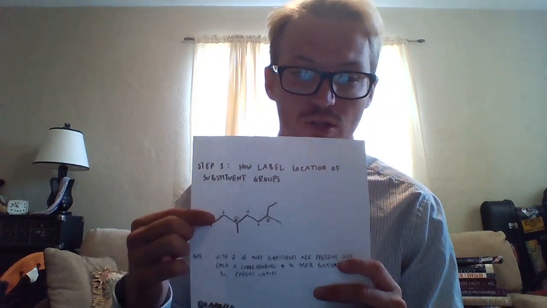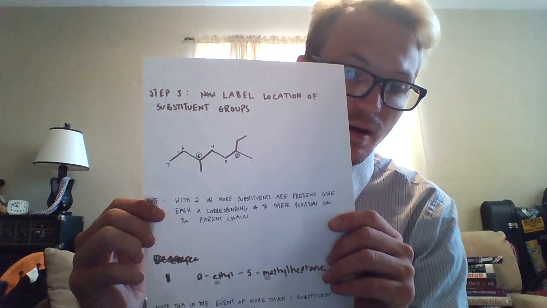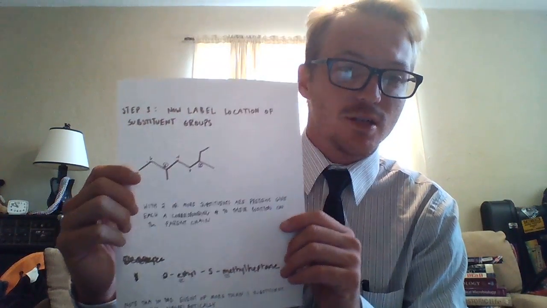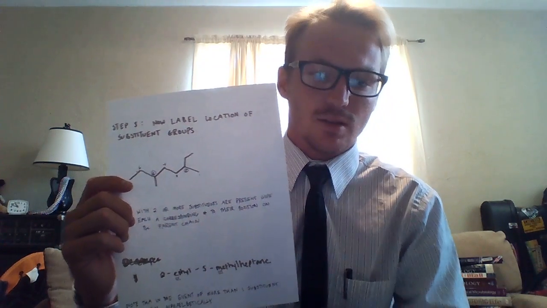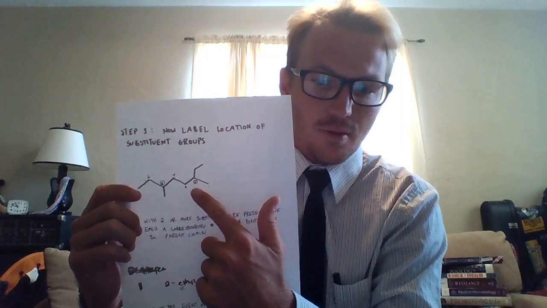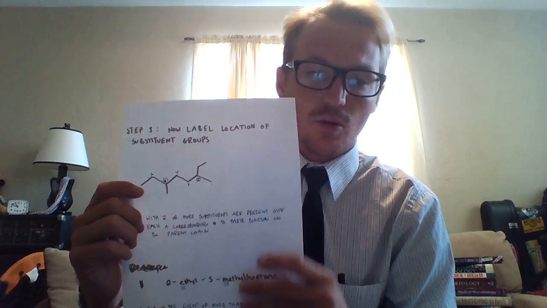Simple enough. Next step is to label the location of our substituent groups. Now that we've identified them, like I said, we want to go with which one's closest to the end. That's what we've done here, and now we can name them. Each substituent is designated its own name, same way that the parent chain is. Here, at 2, we have an ethyl, two carbons, simple enough. Here at 3, we have a methyl group, only 1 carbon. And so we go in and we name that.